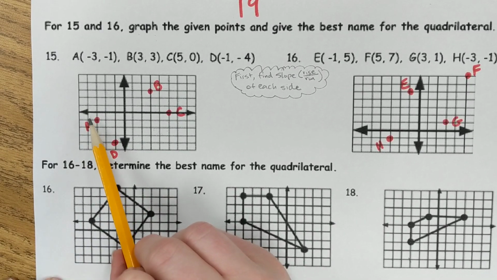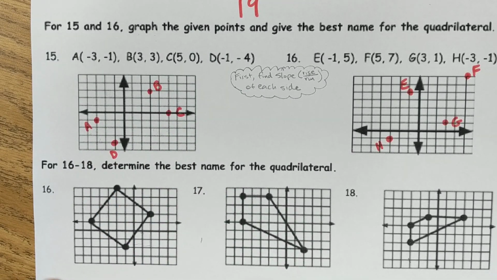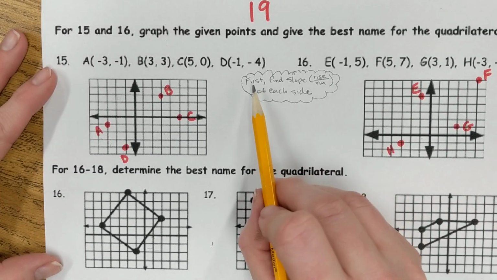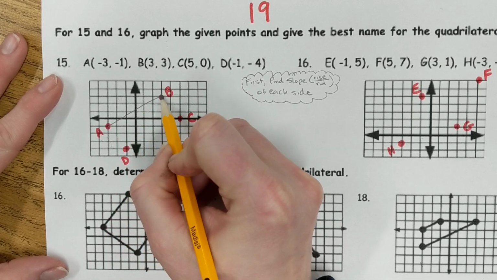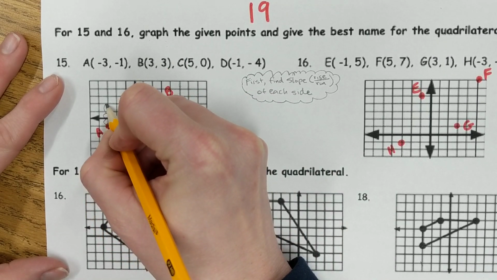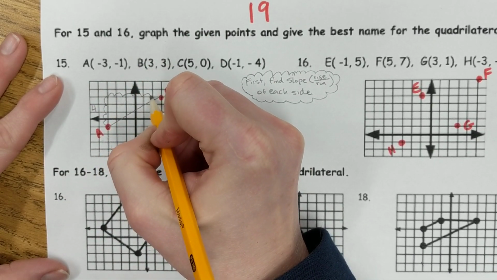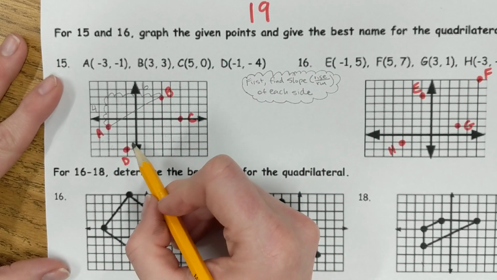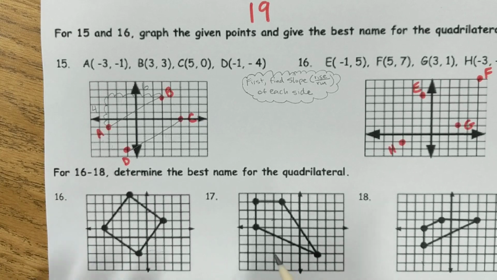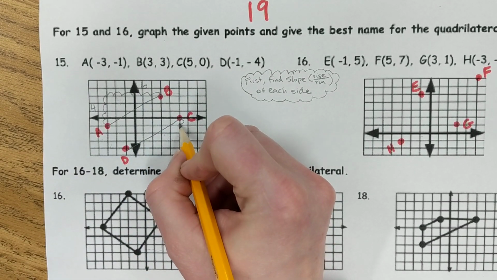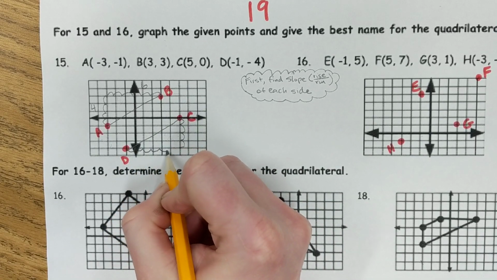So after you plot the points on number 15, it looks like it could be a rectangle to me, or it could just be a parallelogram. We have to kind of figure that out. So the first thing you should do is find the slope of each side. If I find the slope of this side AB, that's up 4, over 6. Then I want to make sure that it's parallel, or that it has the same slope, parallel lines have the same slope, as DC. Up 4, over 6.